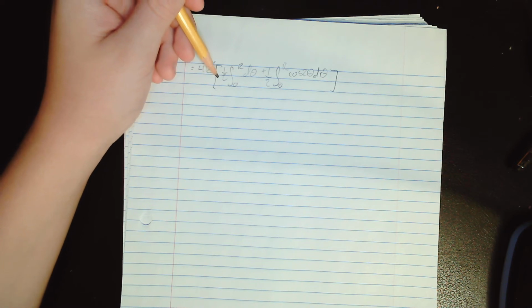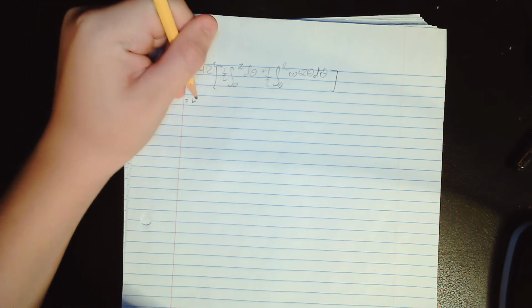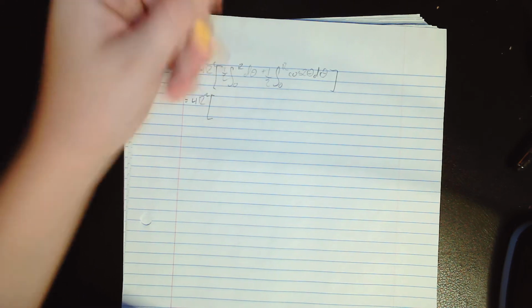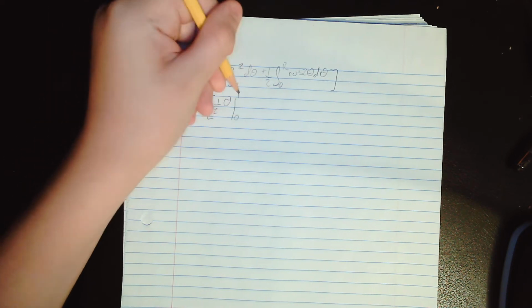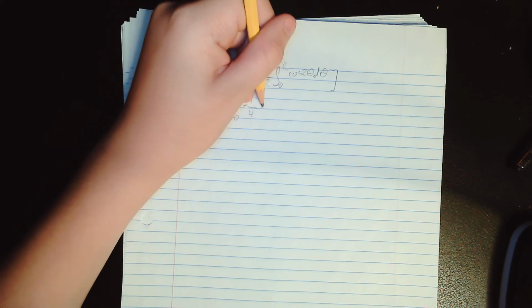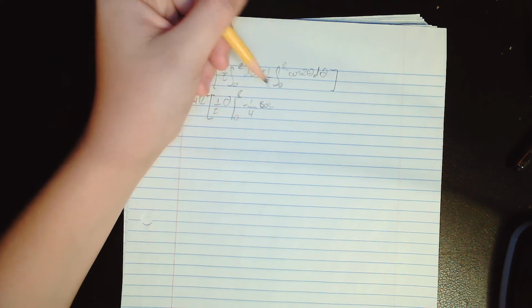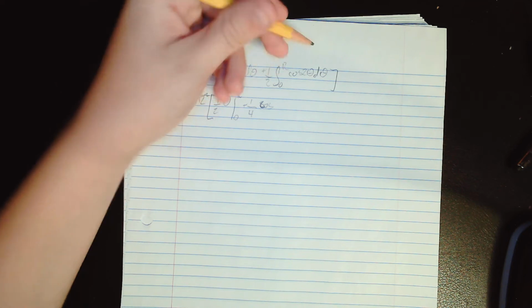Alright, next, we're going to start integration. So it's going to be 4r squared, bracket, 1/2 of theta, bar 0 to r, plus 1/4 cosine of, and here's where we hit a bit of a roadblock. We actually have to do a u substitution here. So u is 2 theta, and du is 2 d theta. So d theta is du over 2.